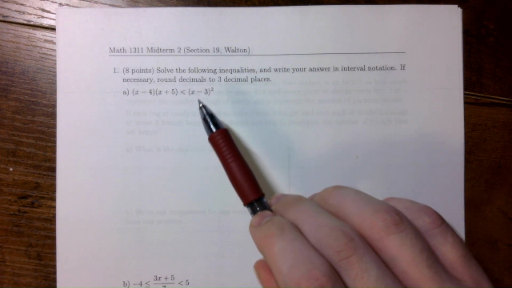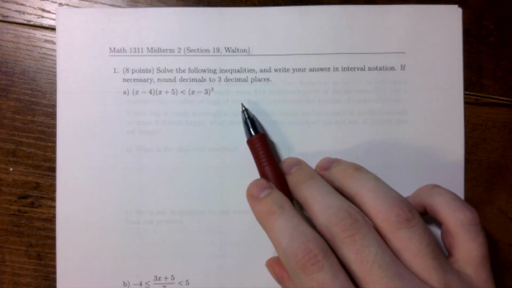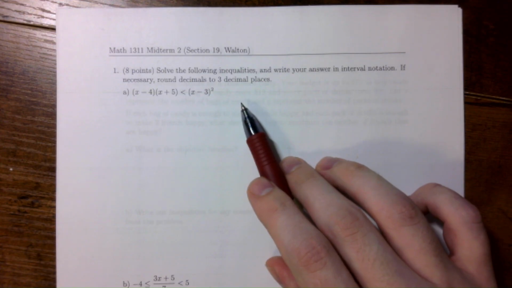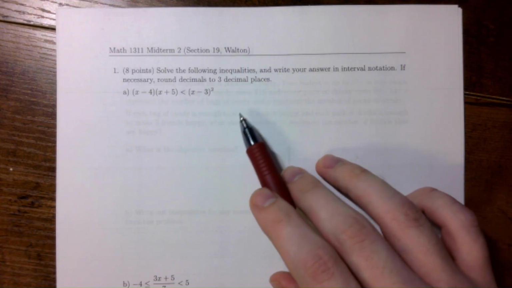so that you can focus on that. So the very first problem on my most recent exam was to solve these inequalities and then write our answer in interval notation. I'm going to keep almost all of my work in fractions, but if you did want to put everything into decimals, you would be able to rewrite it and put it into decimals.